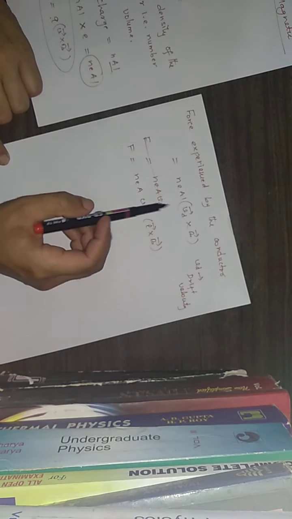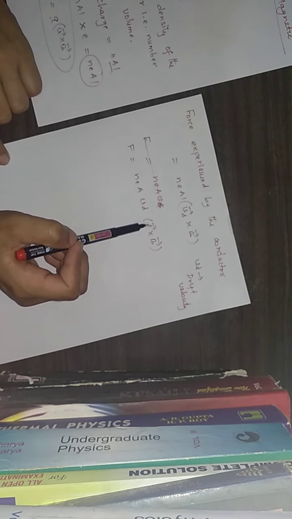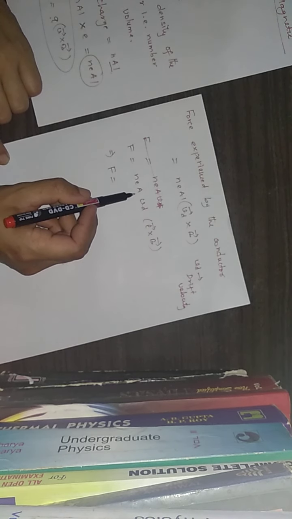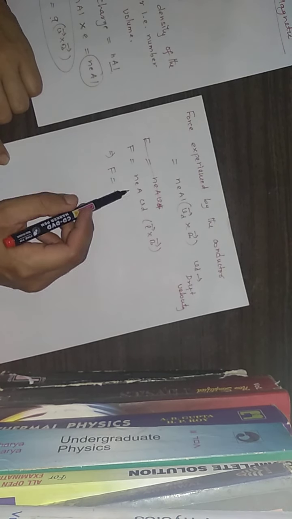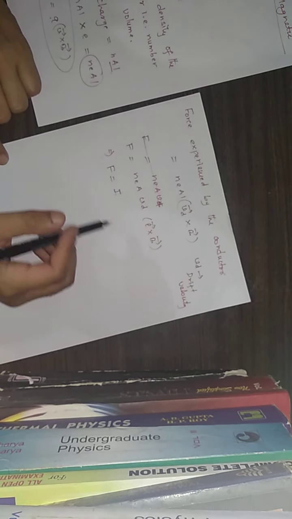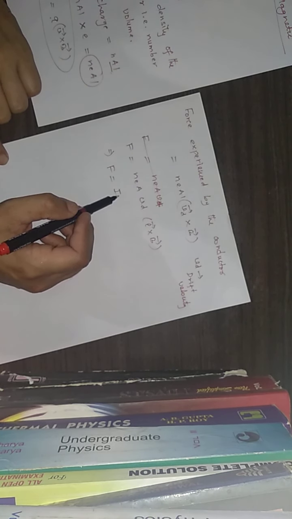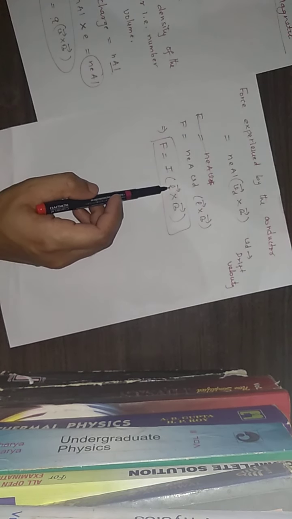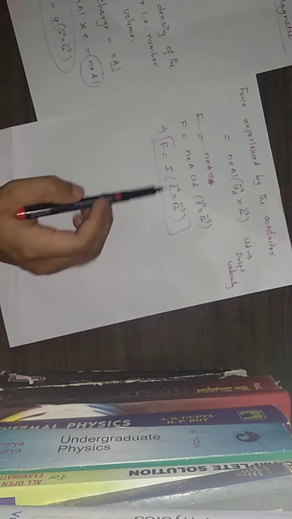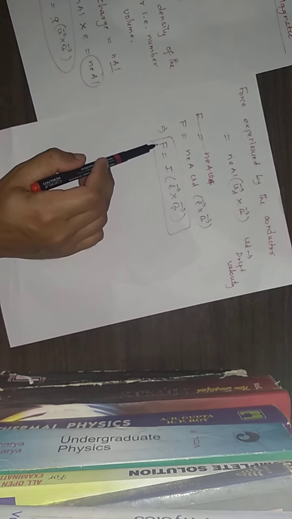Now in this case, the vector sign will be taken up by the length. So force will be equal to NeA vd, which is nothing but the value of the current in the conductor itself. From the drift velocity relation we know the current flowing in the conductor is NeA vd. So NeA vd is simply replaced by I, which is a scalar quantity, and the vector notation is taken up by the length. That means if there is a current in a conductor whose length is L in a magnetic field of B, then it will experience a force F equals I L cross B.